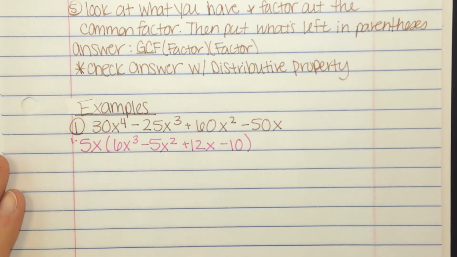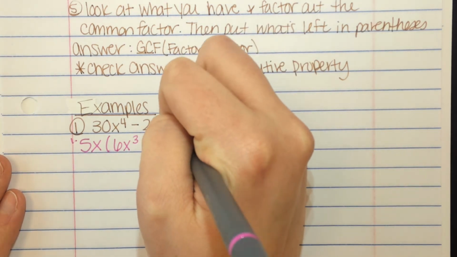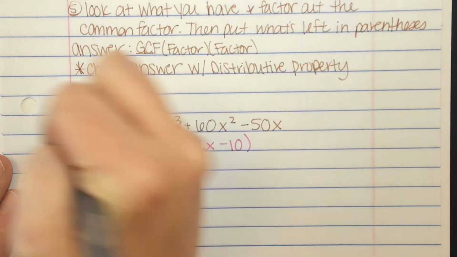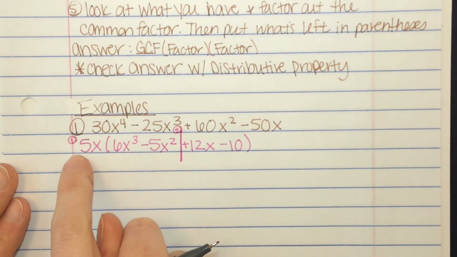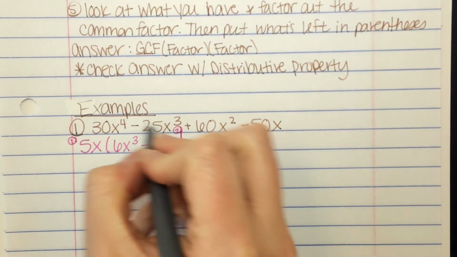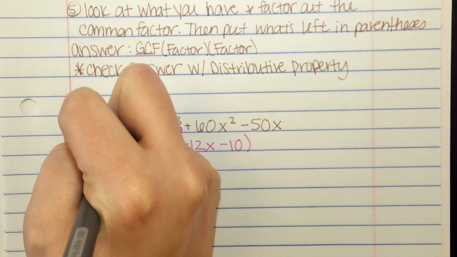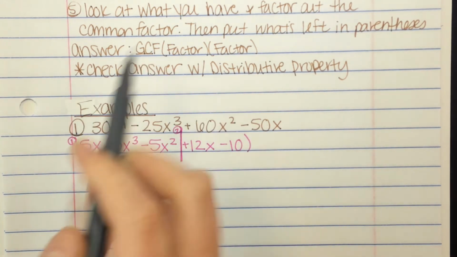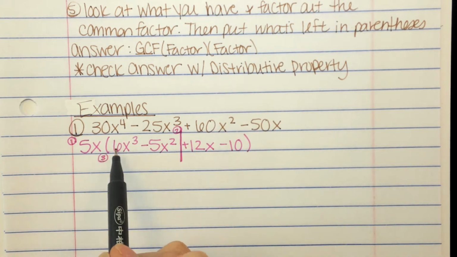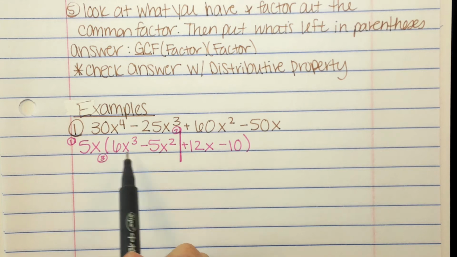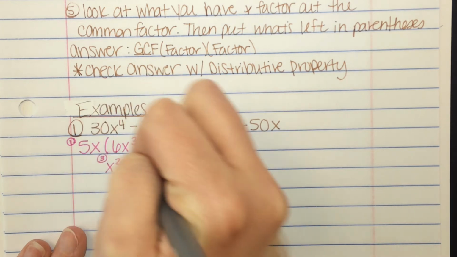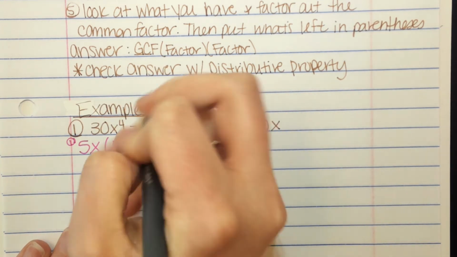Step number 2, split the expression in half. I'm just going to draw a line right down the middle of what's in parentheses. So step number 1 was the GCF. Step number 2 is split it in half. Okay, let's look at this first half. Step number 3, factor the GCF out of the first half. So 5 and 6, 1 is the only thing I can pull out there. We have x cubed and x squared, so I can take out an x squared. And so 6 divided by 1 is 6.